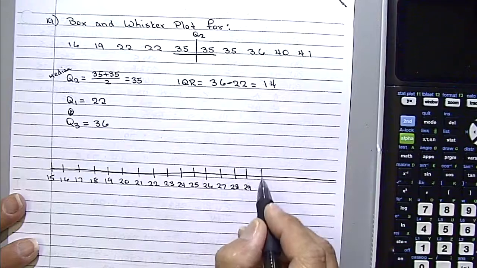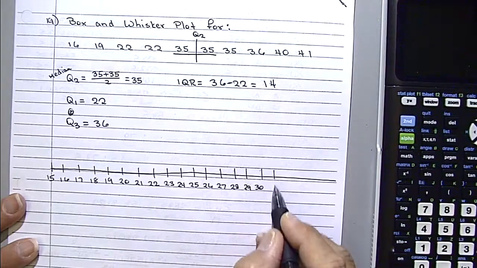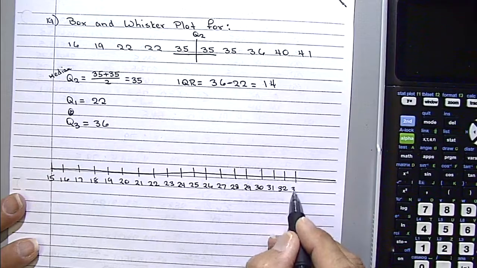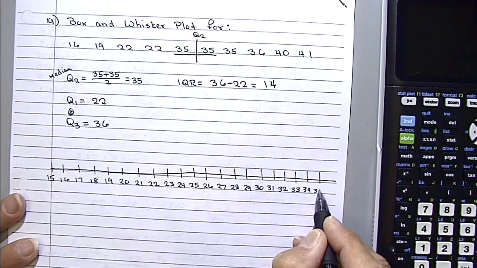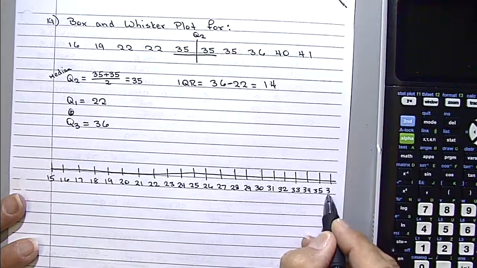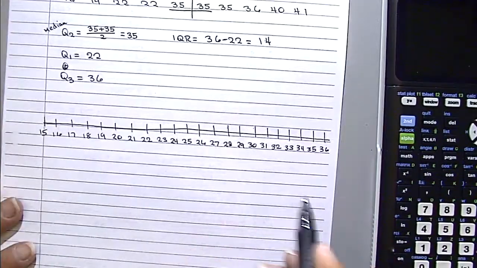Because I'm going to run out of room, right? Maybe not. Yeah, I'm going to run out of room. I'm running out. So I'm going to have to start this over, guys.